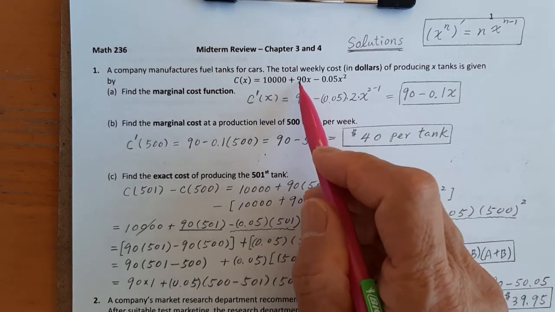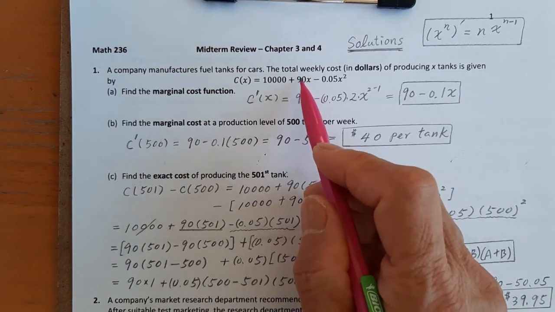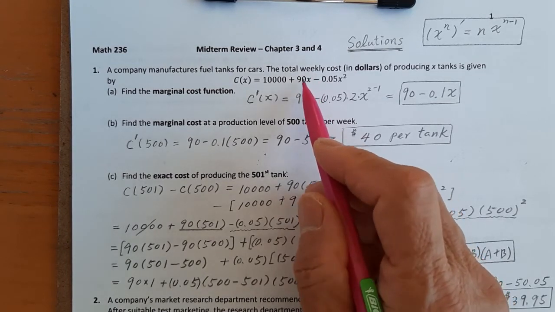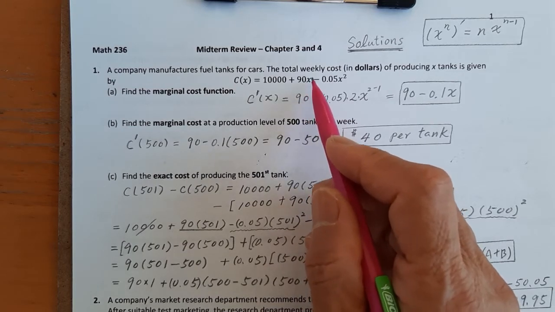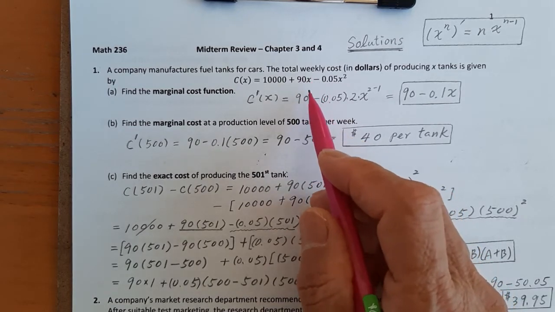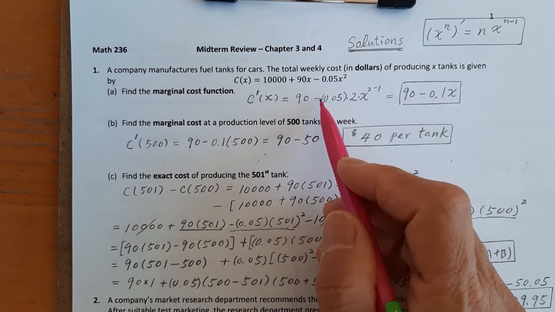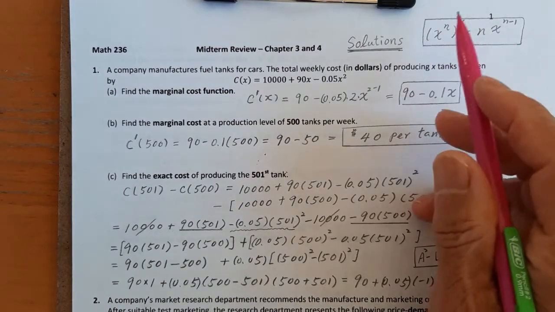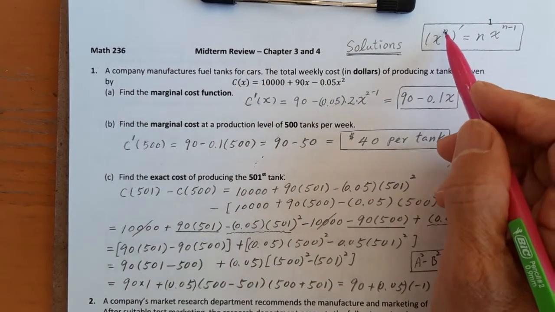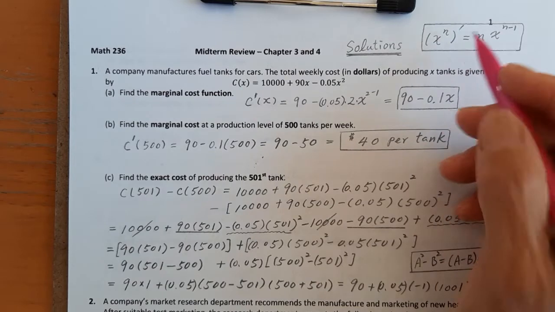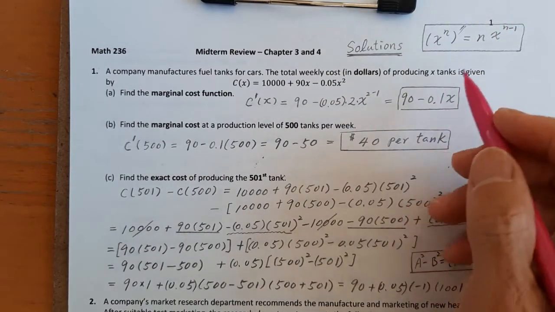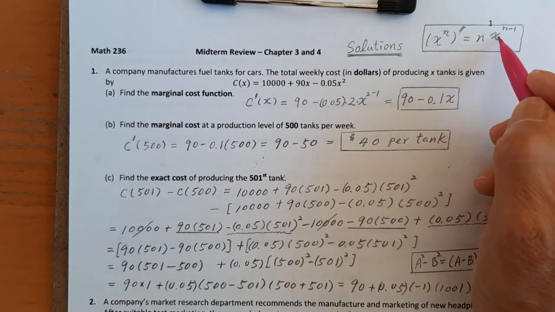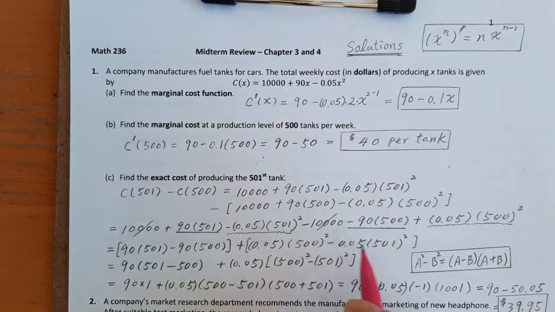Then 90x, taking the derivative, is 90 times 1 times x to the power 1 minus 1, so 90 x to the power 0. x to the power 0 is 1, so it's 90. Minus, use the power rule: the derivative of x to the power n is n times x to the power n minus 1.